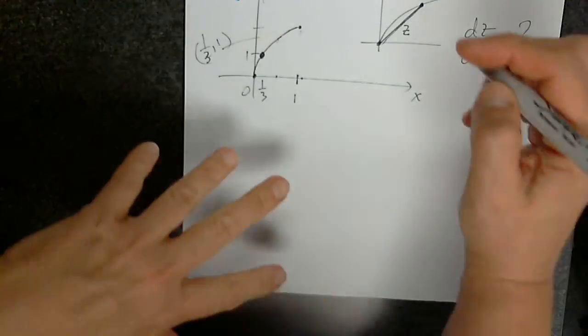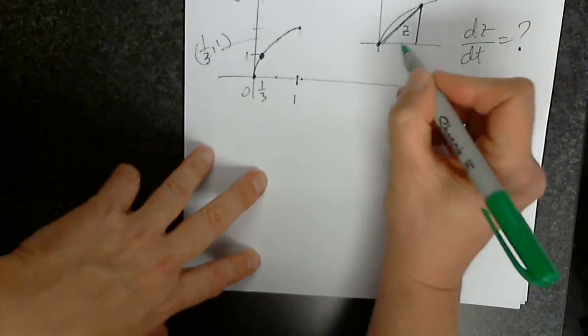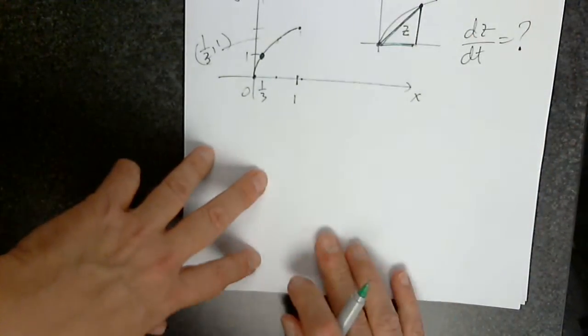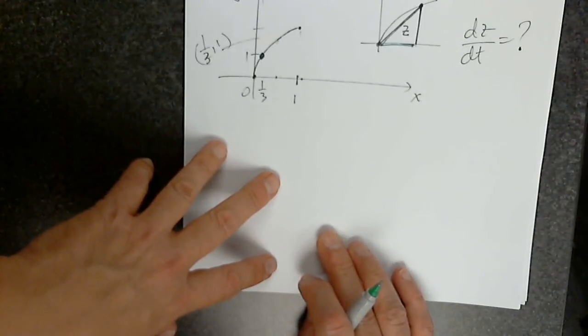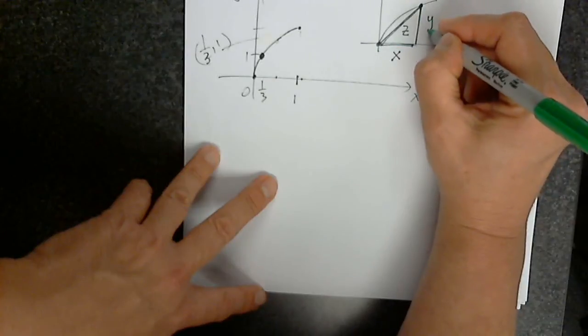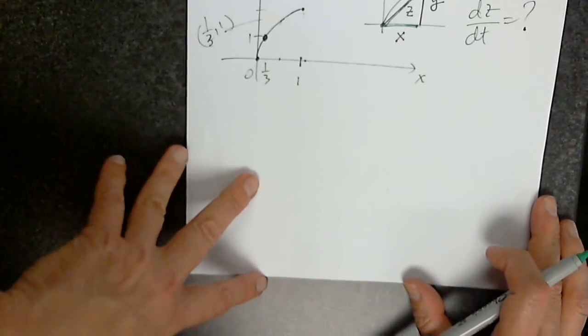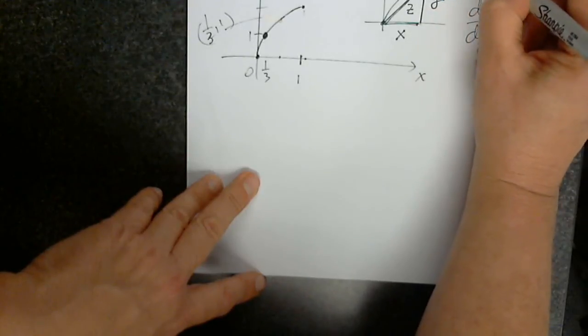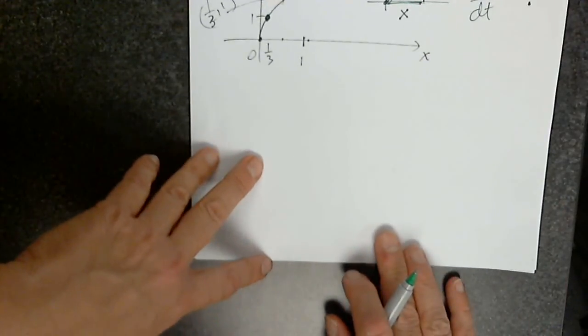Good. So here's what I'm going to do. I'm going to form a right triangle where this is definitely x and this is definitely y. Y is the same as 2 sine pi x over 2, of course.